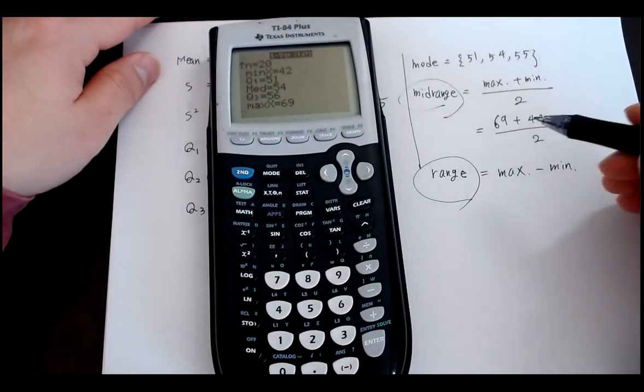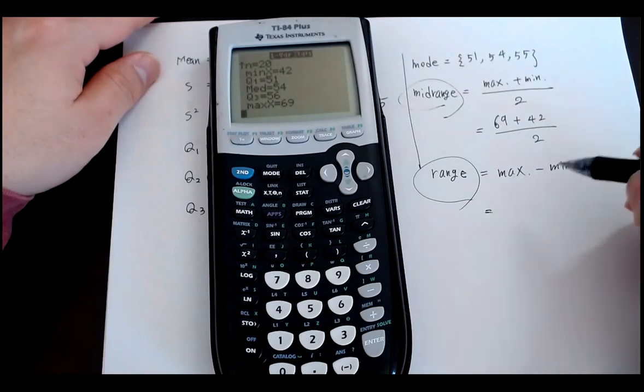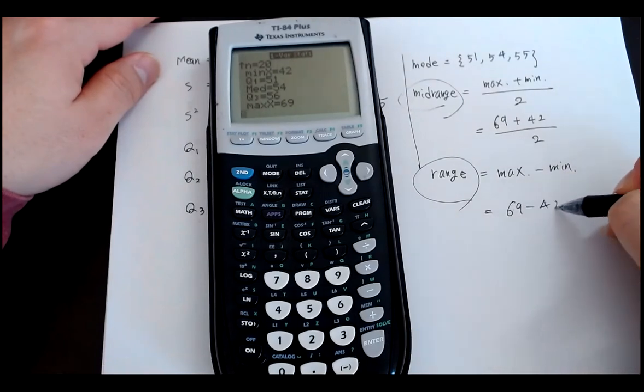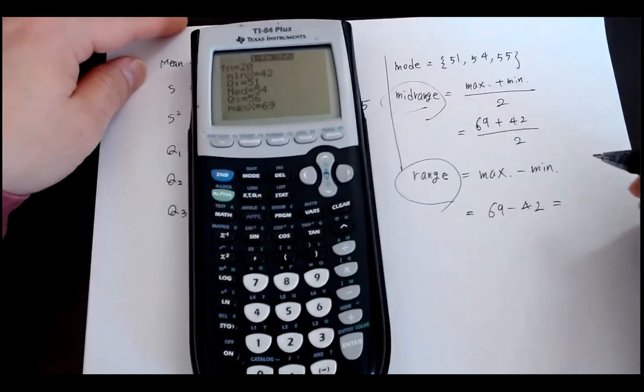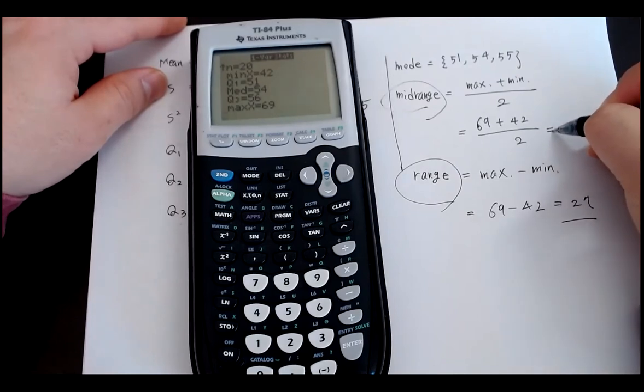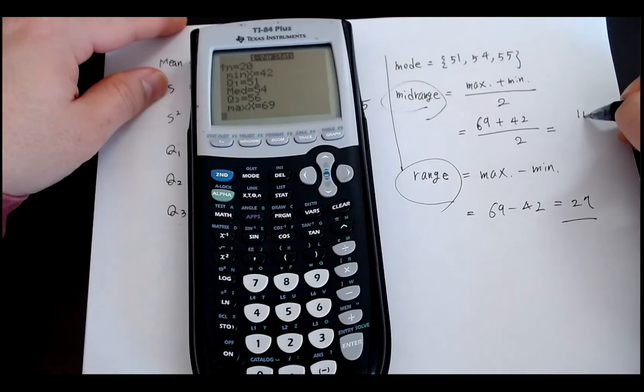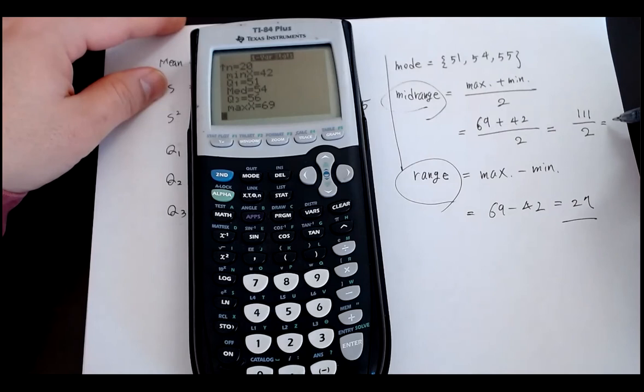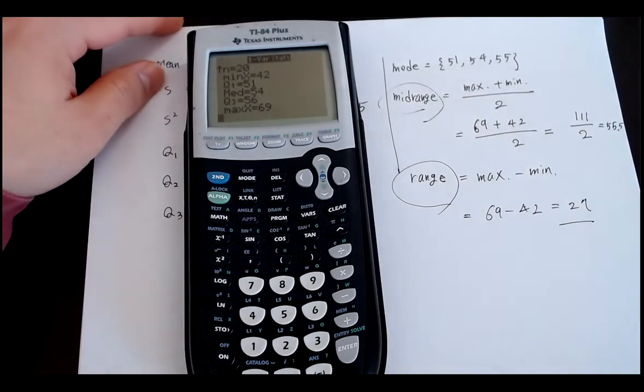So what's the maximum minus minimum? I mean, range is 69 minus 42, right? Which is 27. So 27 right here, and the mid-range, give me a second, is 111 divided by 2, so that's 55.5, right? Okay, sorry.